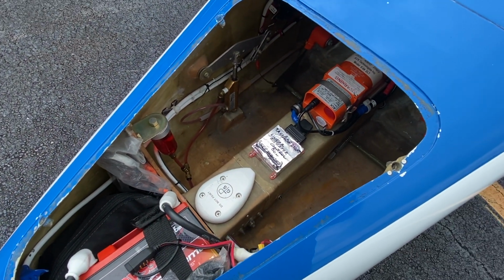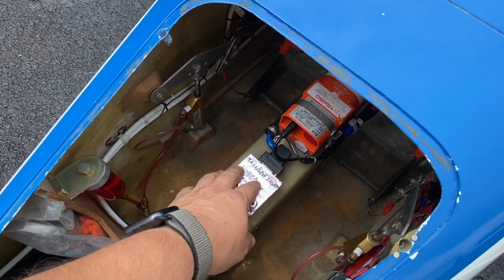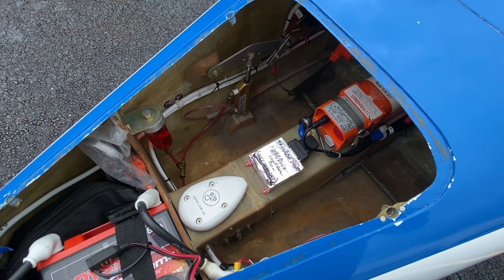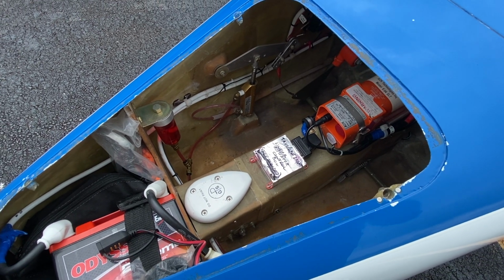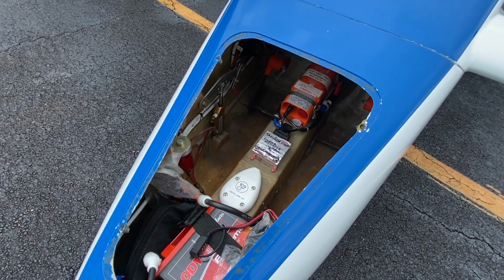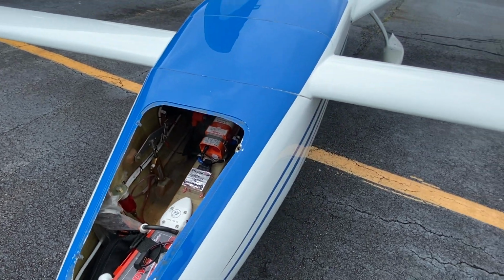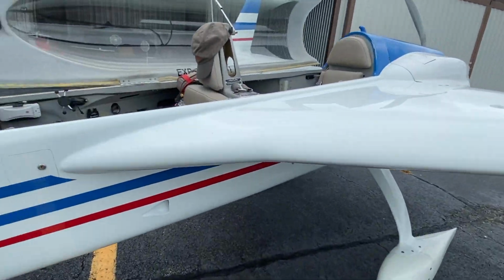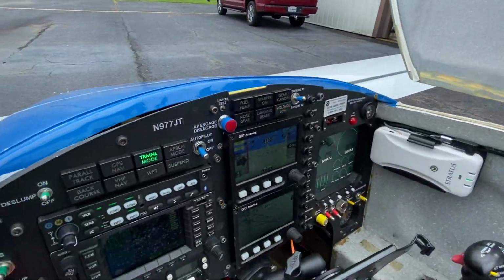So the only other thing that I can do besides this, I can take this box and move it somewhere else or move the antenna, but I'm trying to do the least amount of disruption to the way the systems are in the plane right now. So let's go take a look and see if we are luckier the 4th time.